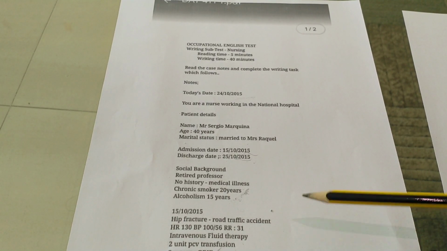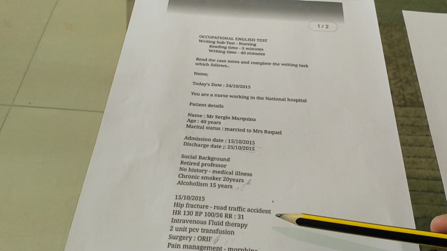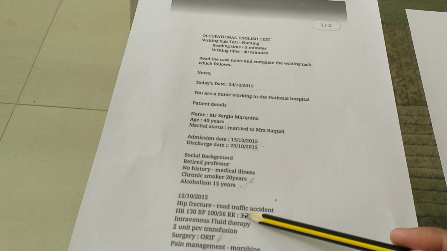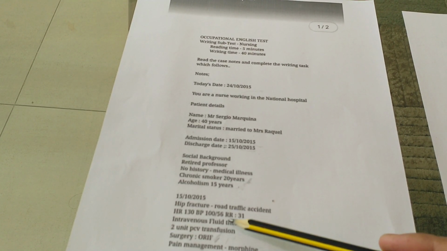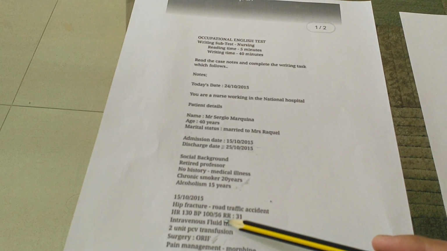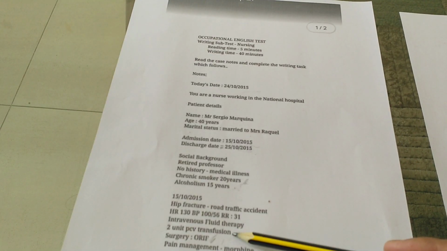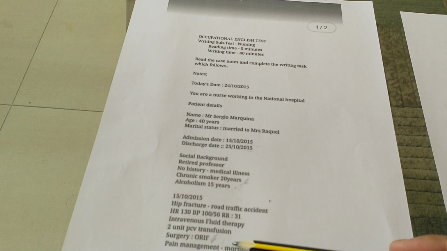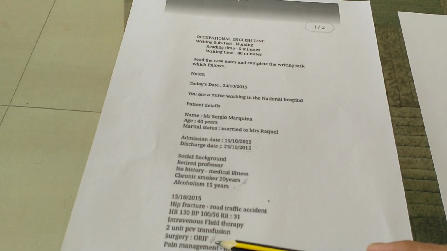Then what happened to him on 15/10? How was he admitted to this hospital? So we have to provide that information. Hip fracture due to road traffic accident. Then vital signs are mentioned. If it's normal, no need to include. Then what was the treatment? Intravenous fluid therapy. Then 2-unit PCV transfusion, surgery, or if.